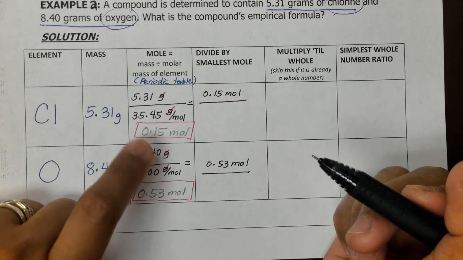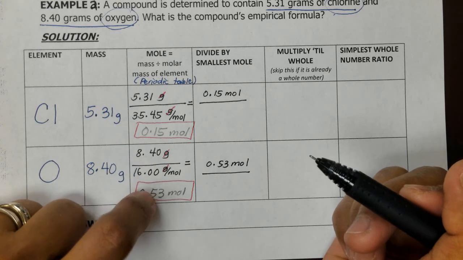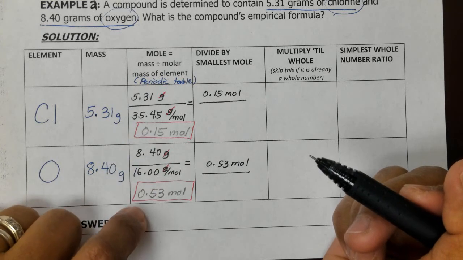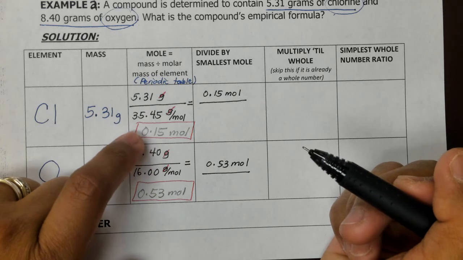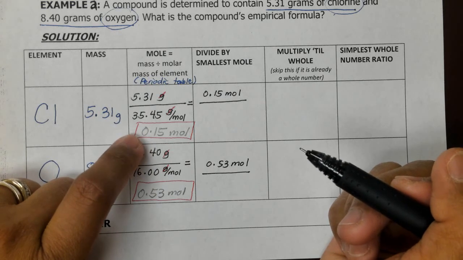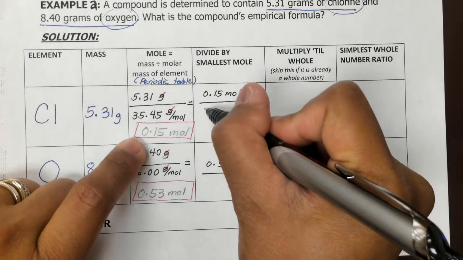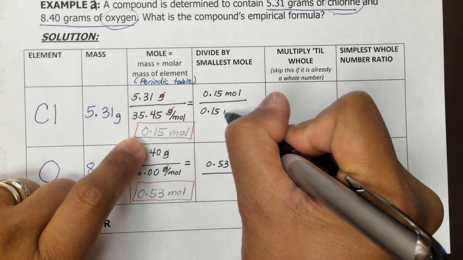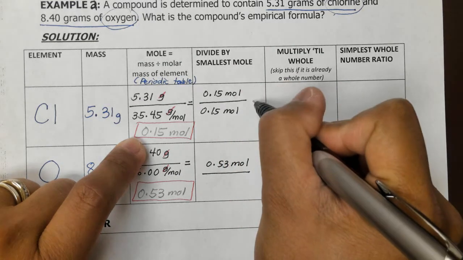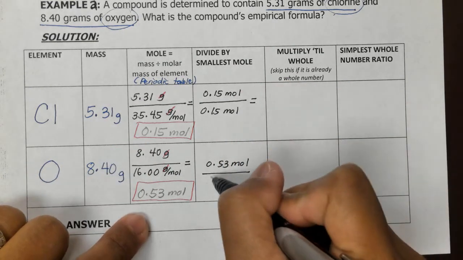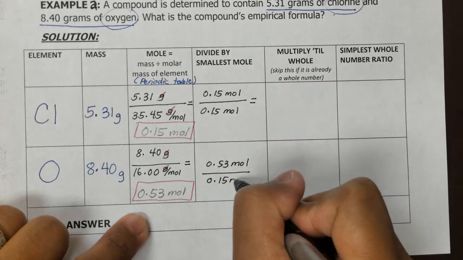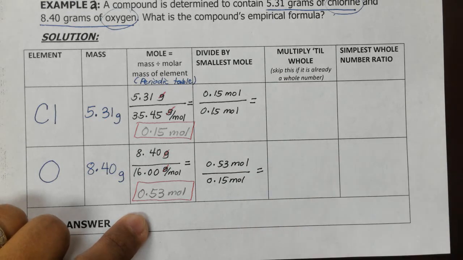So which is the smaller mole from the answer? 0.15 or 0.53? Obviously, the smaller value is the 0.15. So that's what we will divide to every answer, in which the first one will be divided by itself. And the second one will also be divided by 0.15 mole. So that's equals.